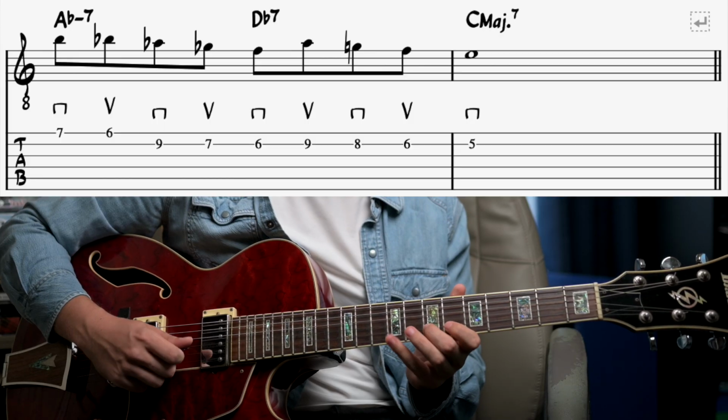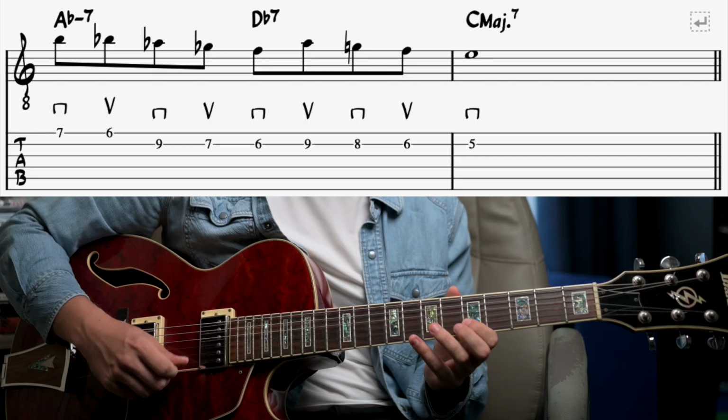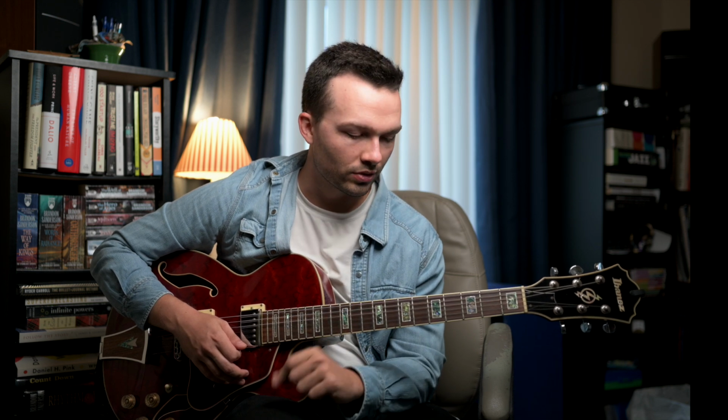Here's our resolution going to E now. Okay, so those 2-5-1 progressions are probably relatively familiar to you. Now let's get into some more interesting ones.